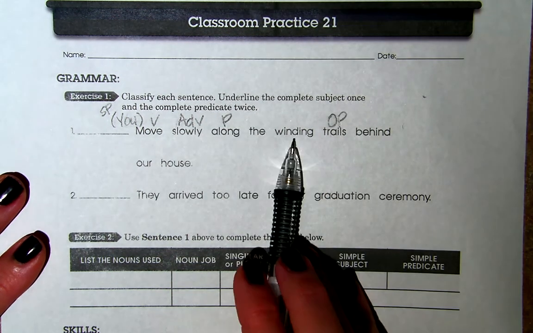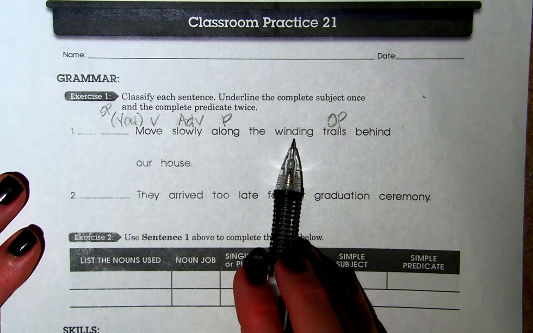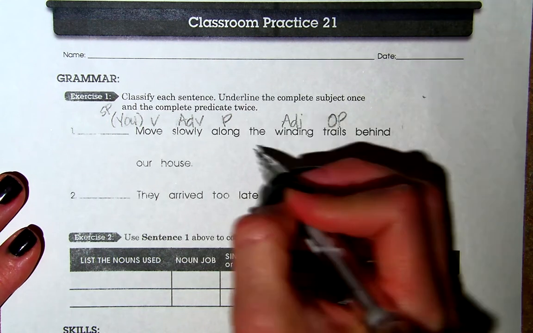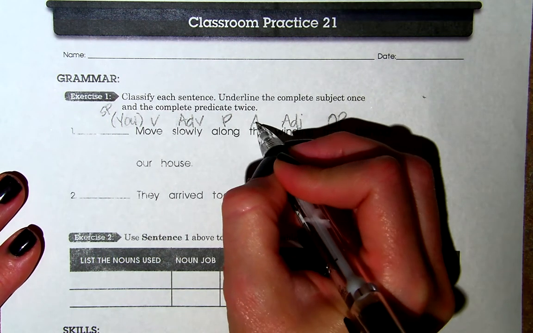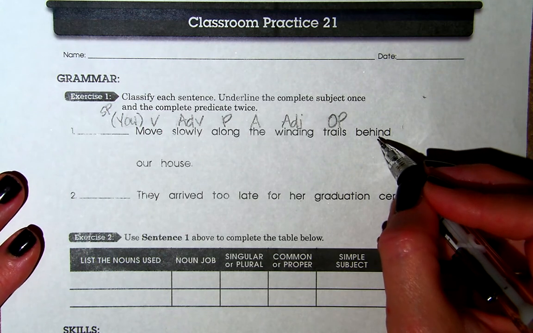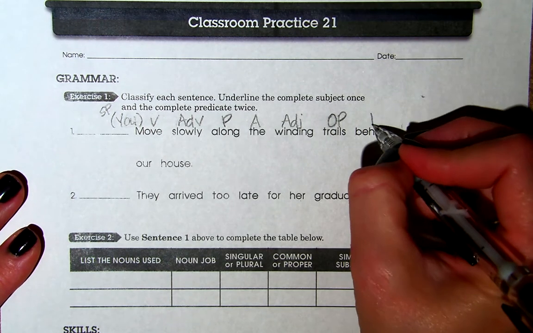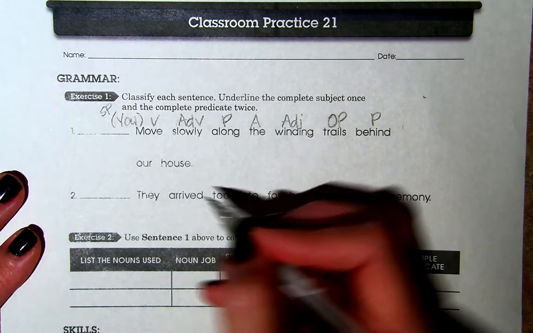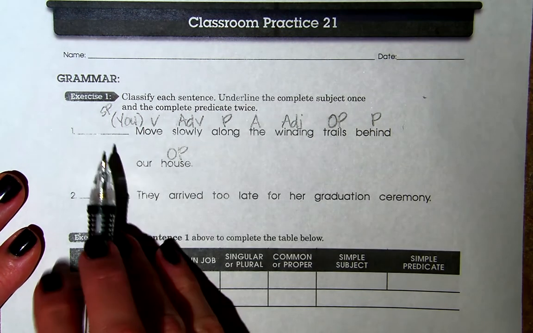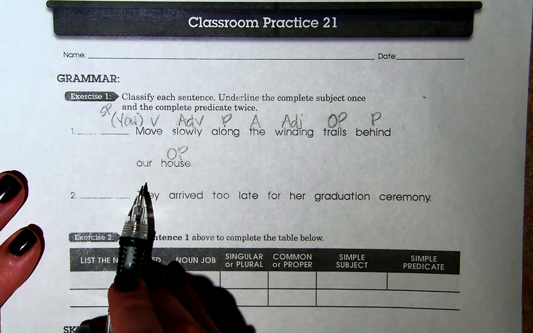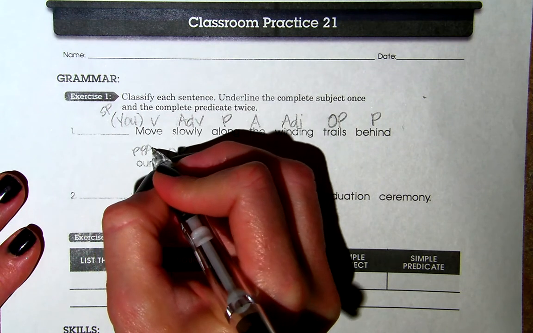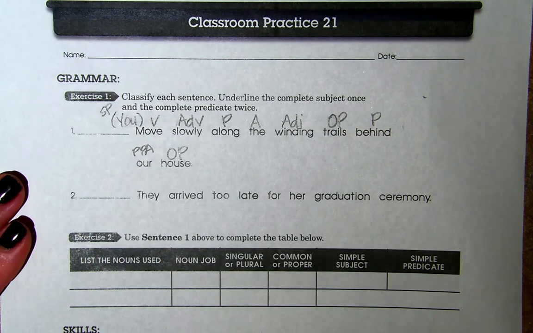Winding answers the question, what kind of trails? So it is an adjective. The, article adjective. Moving on to the next word in the sentence. Behind is a preposition. So behind, preposition. Behind what? House. Object of the preposition. And this word, our, answers the question, whose house? Possessive pronoun adjective. And remember, you have to say all of that and not just PPA.